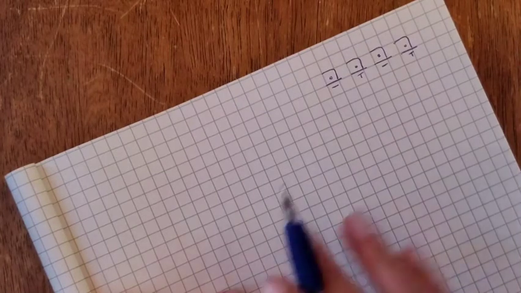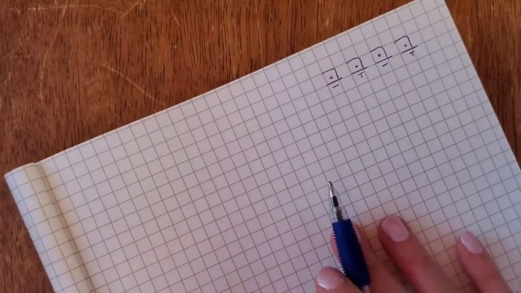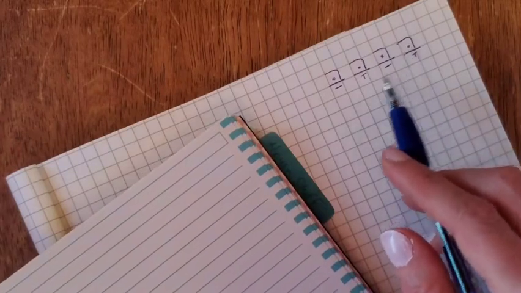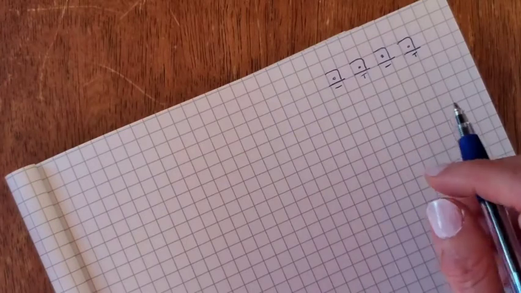You can use graph paper if you like. I have a graph paper fetish. Or you could just use regular notebook paper. Maybe do some of both. This really helps you keep your letters the right size. But practice on both. All right, do that and then come back.